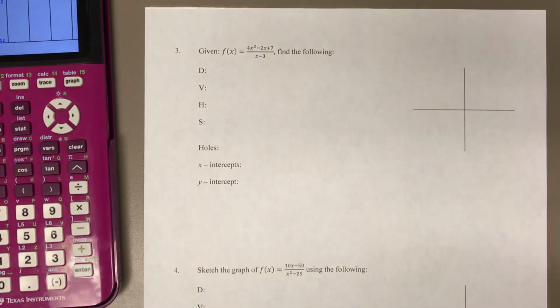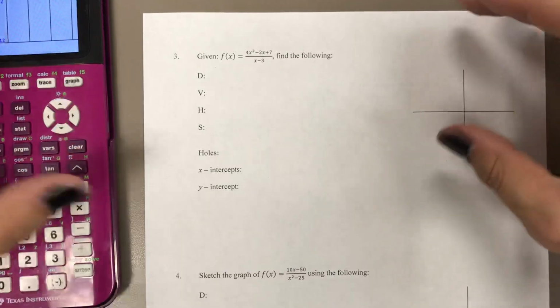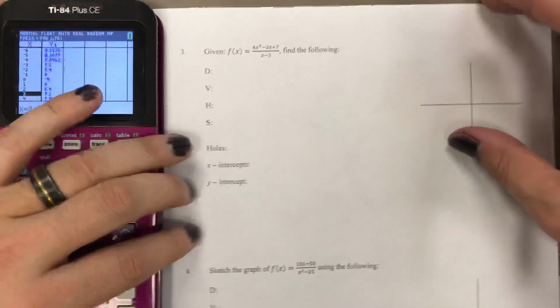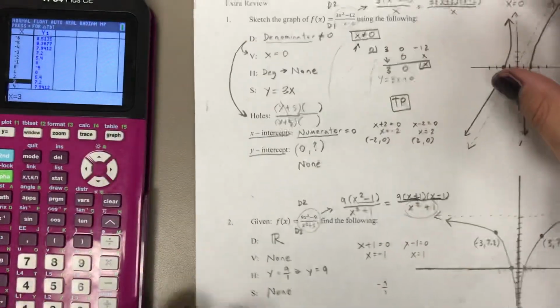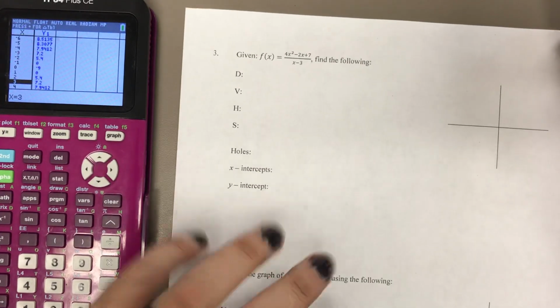All right, what's up? We are now working on the third problem. Let's go ahead and start up the same steps as the previous problems on the first page. And if I see anything that's kind of weird, I'll point it out, and we'll work on it from there.